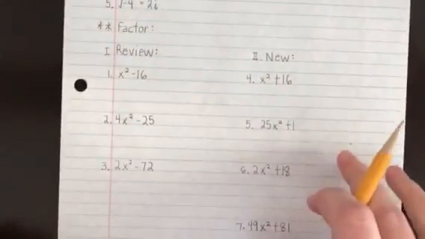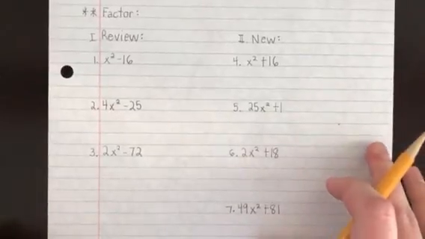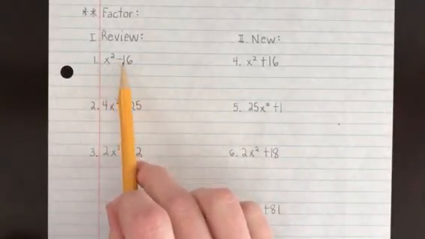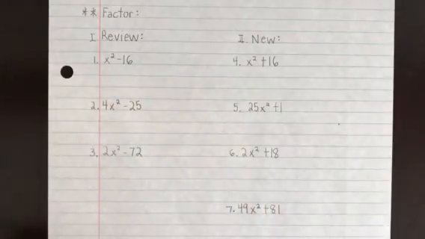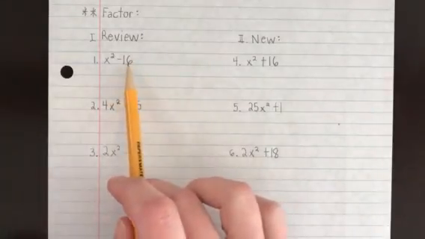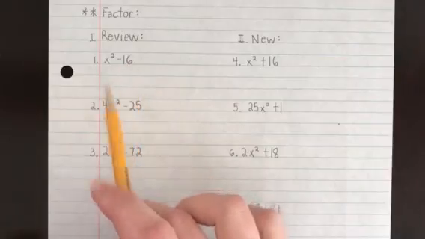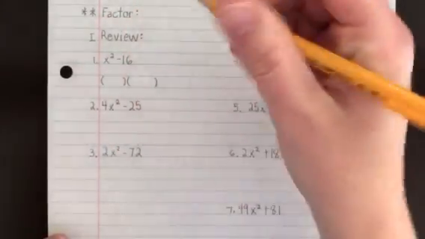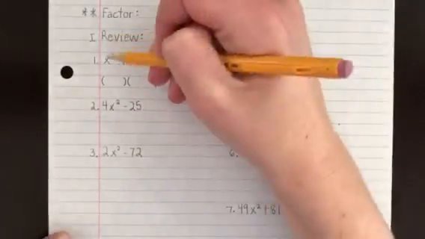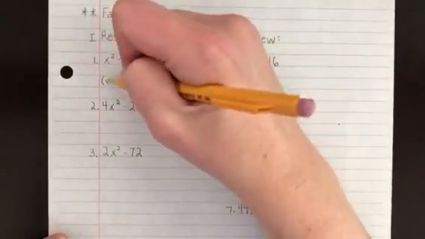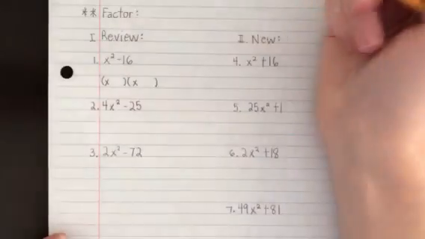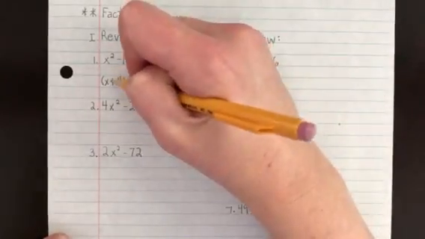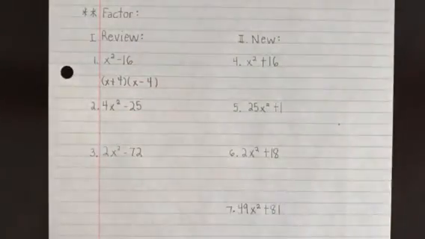So also some refresher, if I'm asking you to factor, I want to review the fact that x squared minus 16 is called a difference of squares, and without even really thinking about it, you should be able to quickly factor this and say that because this is a difference of squares, I'm looking at the square root of this, which is x, and the square root of this, which is 4, and you go ahead and put a plus on one and a minus on the other, and you're done.